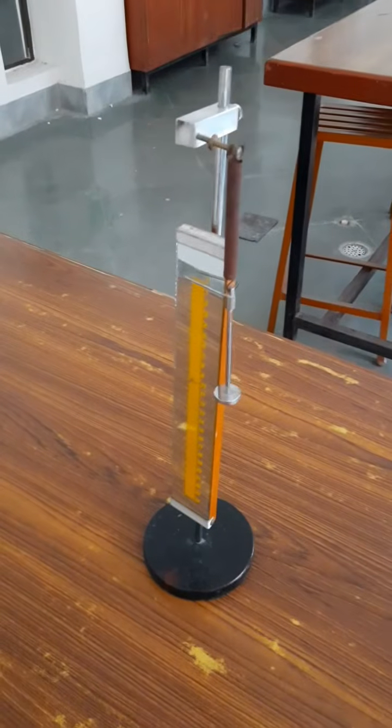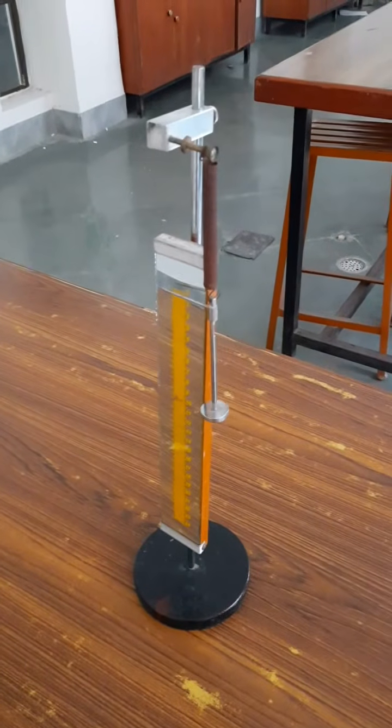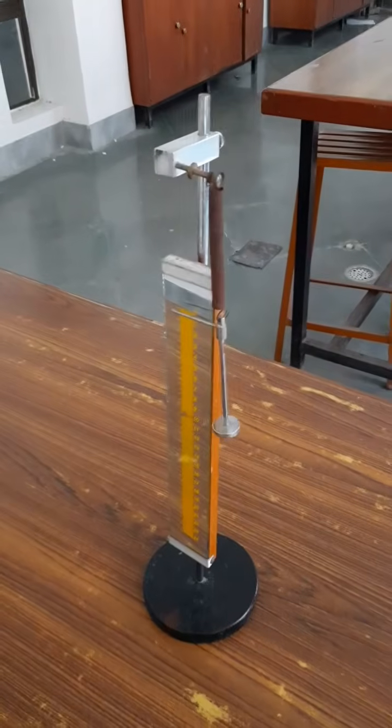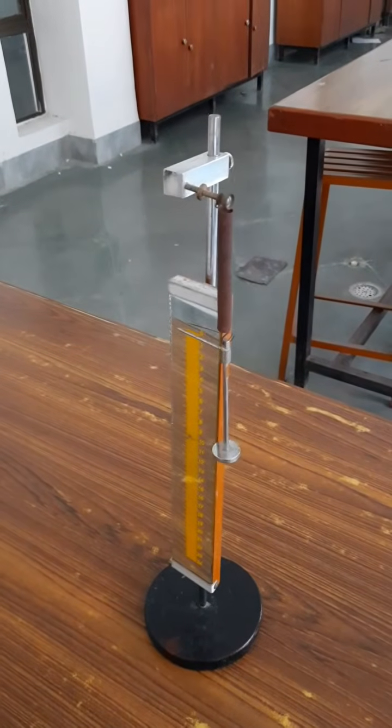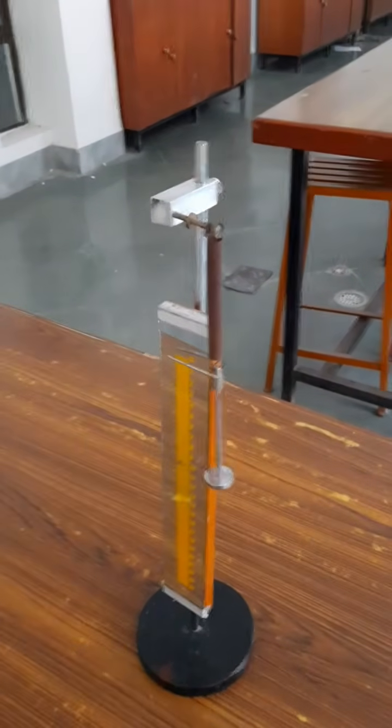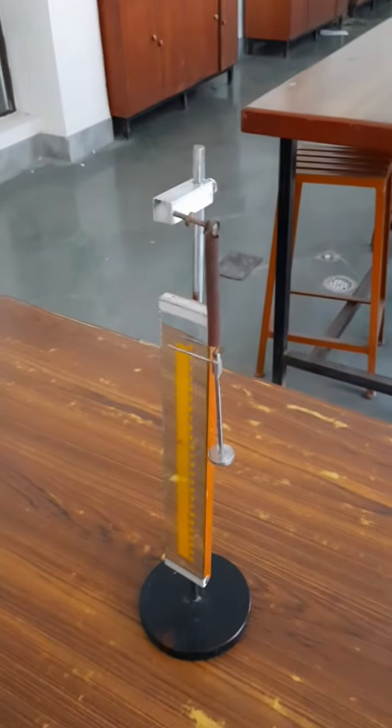Hello students, the experiment that we are going to perform today is to find the spring constant of a helical spring by plotting a graph between load and extension. So let's discuss what's spring constant.